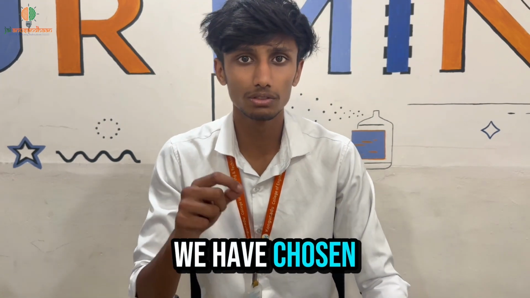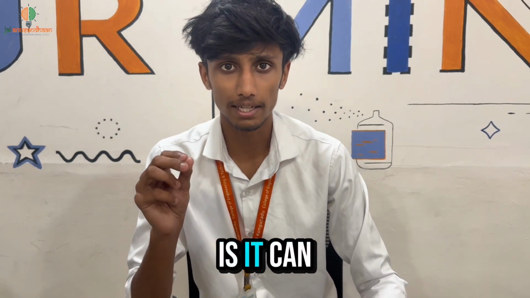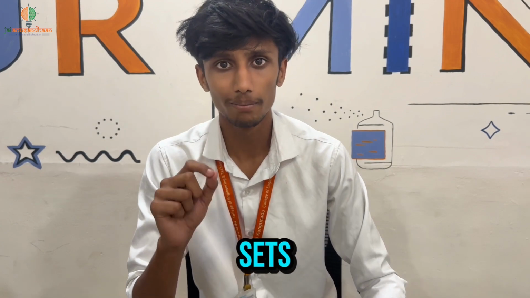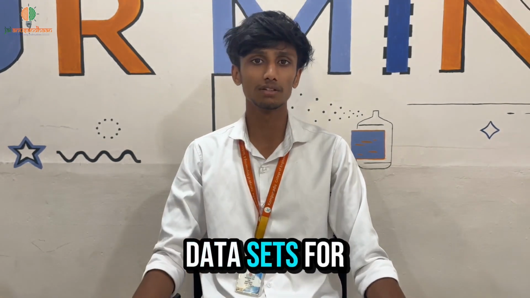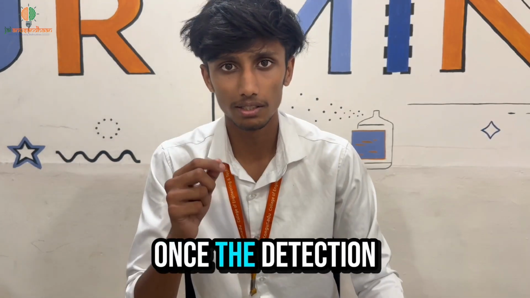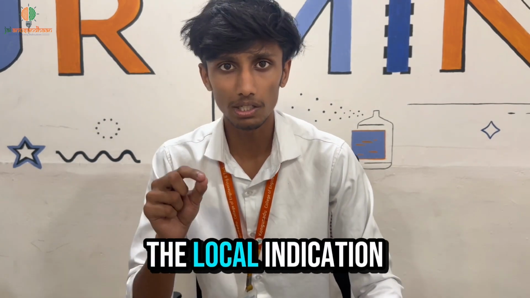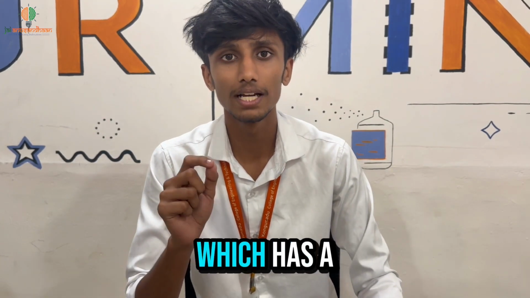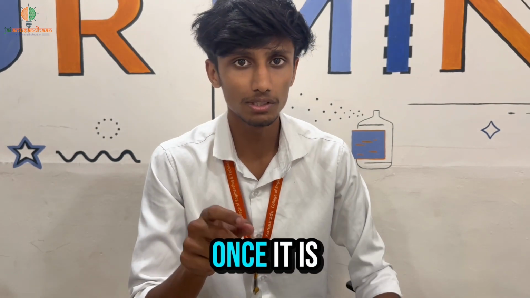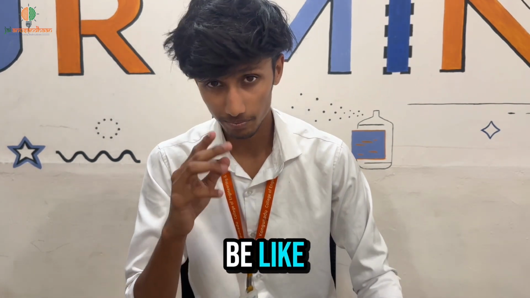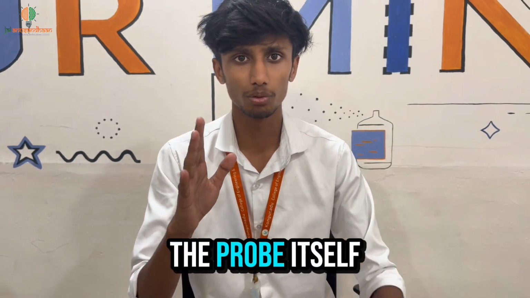The reason we have chosen the random forest model is that it can give us better accuracy and results with a lower number of datasets. Plus, we have used synthetic datasets for heartbeats. Once the detection is done, the indication is given by two methods. The local indication is given on the probe itself, which has a buzzer and an LED. Plus, we will get a centralized indication, which will be a navigation route for the probe itself.